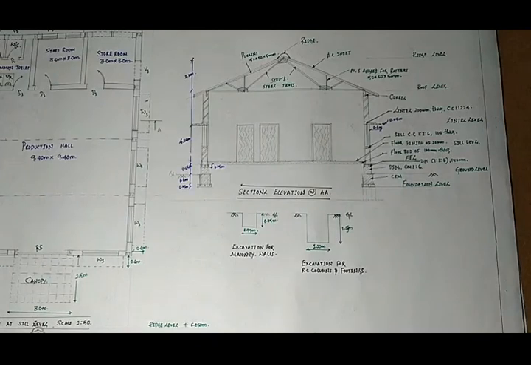In the second session, we have prepared elevation, and in the third session, that means in this session, we have learned how to prepare section elevation for the given section line. This was about this session.